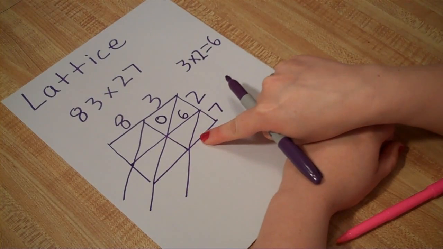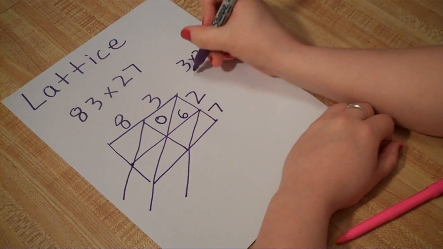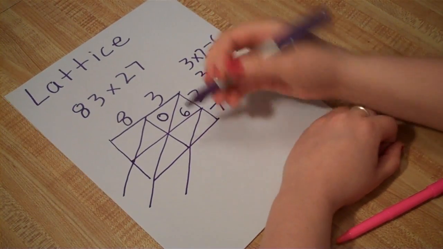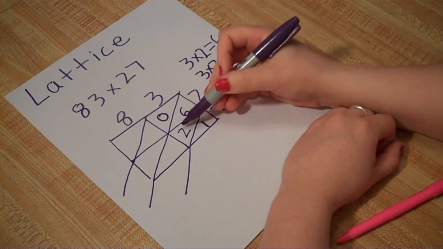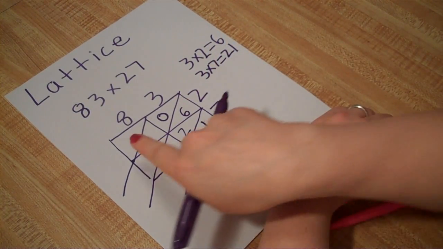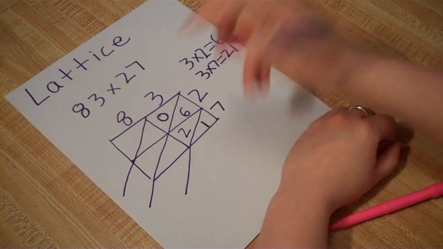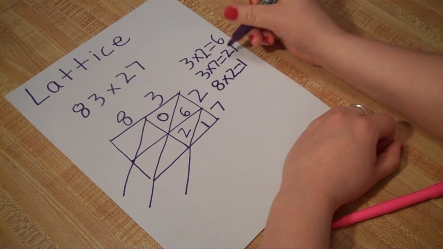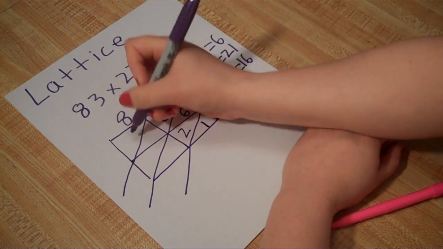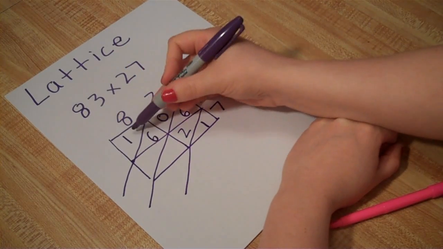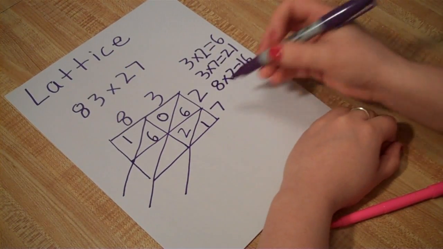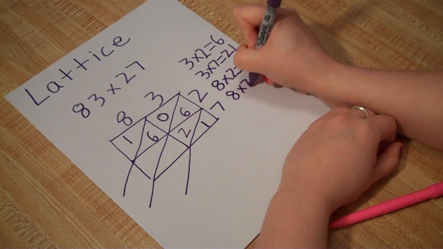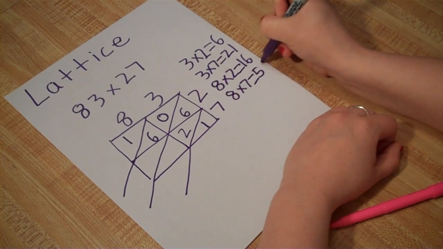Let's go here next. 7 times 3 equals 21. 10 spot and 1 spot. Let's go next to 8 times 2. 8 times 2 is 16. Tens and 1s. Finally, let's go to 8 times 7. 8 times 7 equals 56.